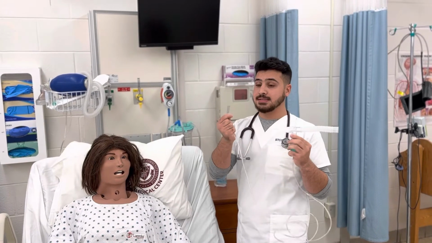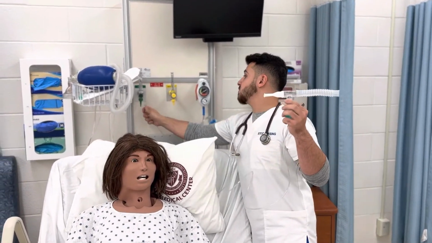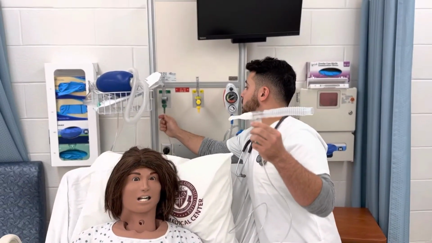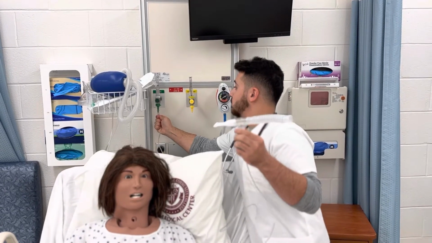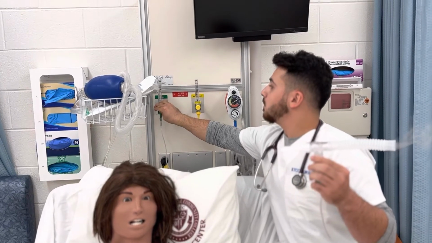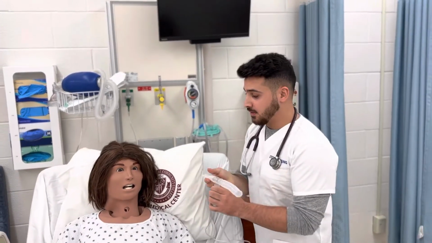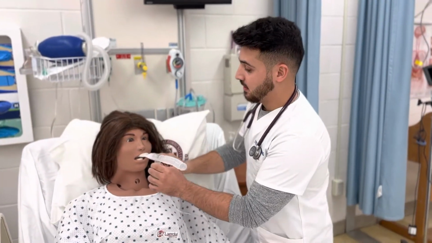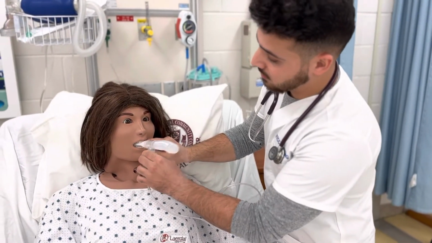Now we're going to connect the tube to the oxygen tank. Put the oxygen on 10 liters and place the mouthpiece in the patient's mouth.